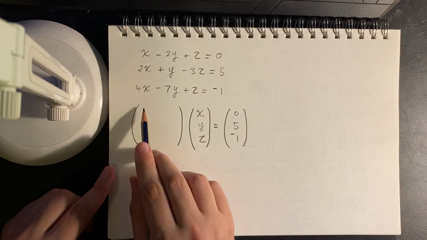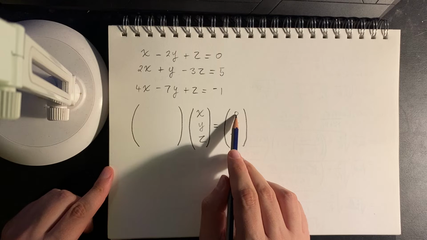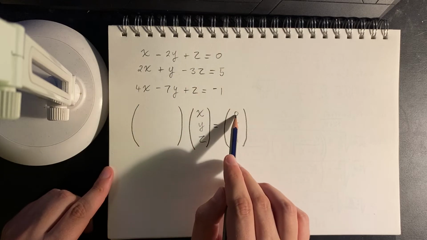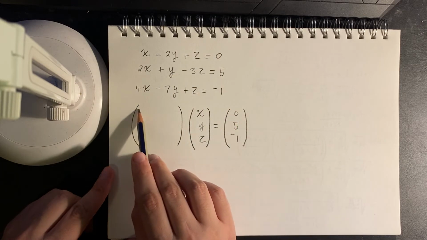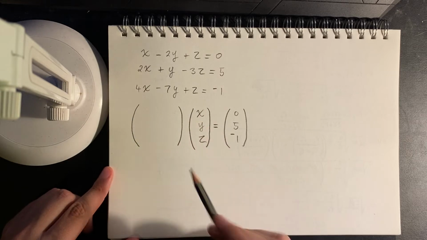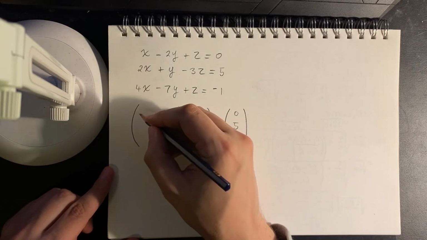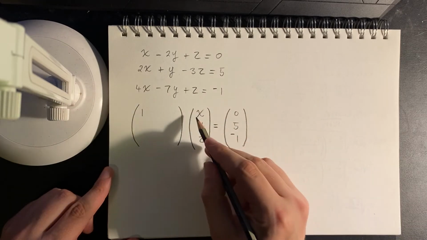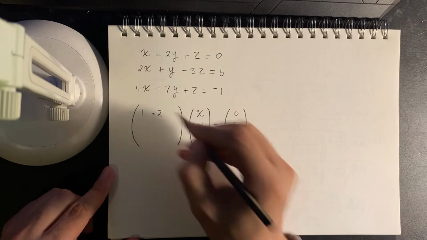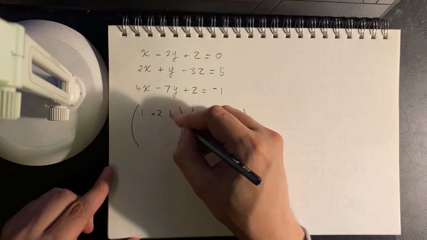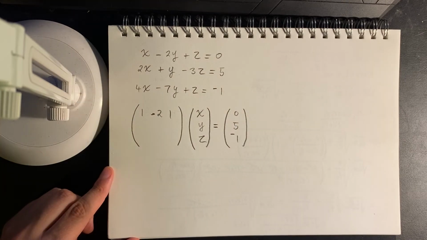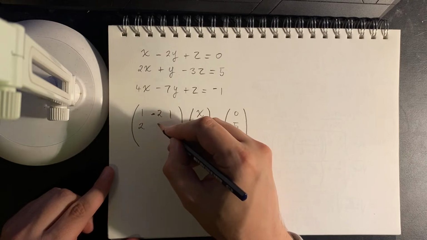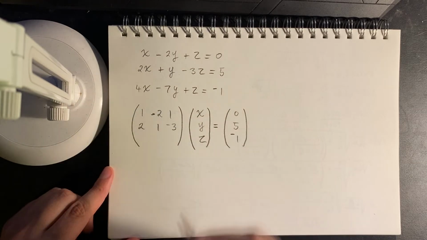So this is the first row, first column. We get that by transforming the first row through the first and only column. So that's 1 times x, negative 2 times y, plus 1 times z. And we can follow the same process and fill in the rest of the matrix.